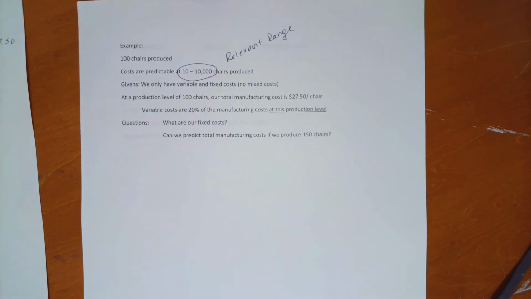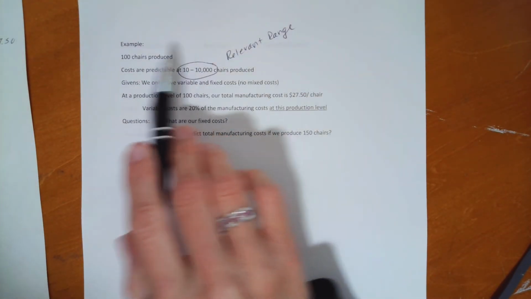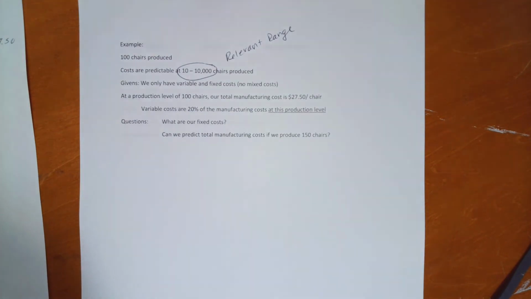It means this is the range of production at which our costs are predictable. Right, so if somehow we needed to make 20,000 chairs because our salespeople were just on task this month, our rent wouldn't be the same. We would probably have to rent out another facility, and so then our rent expense wouldn't be fixed. It would change because we'd have to rent another facility. But within this range, and we are in that range, our costs are predictable.